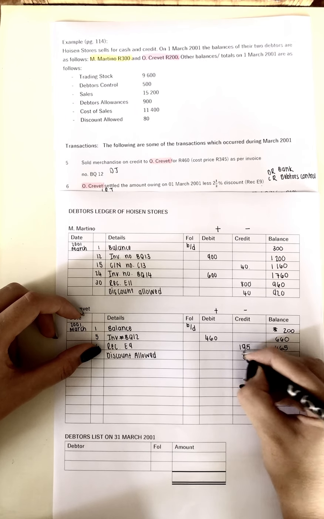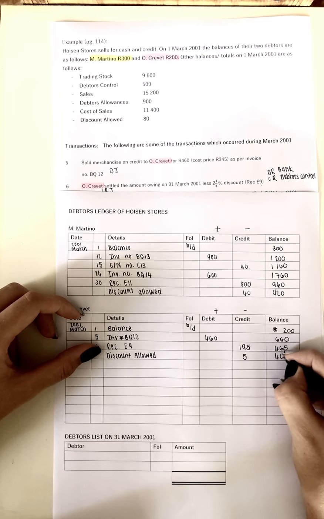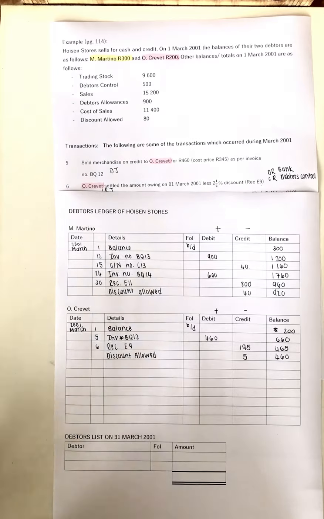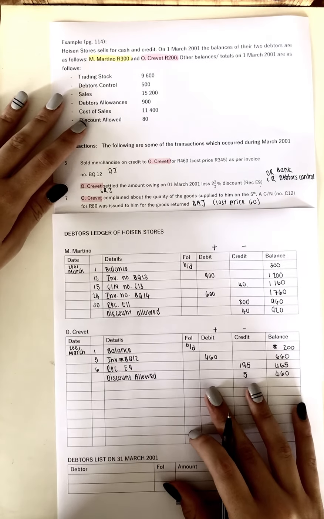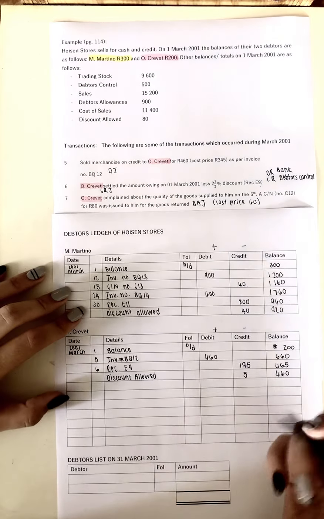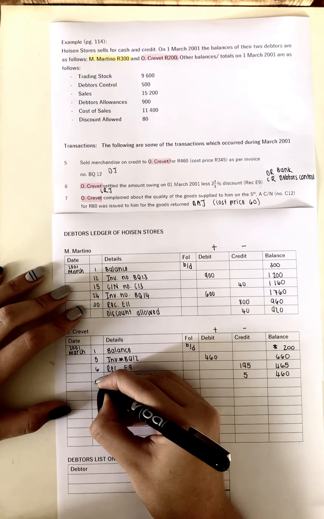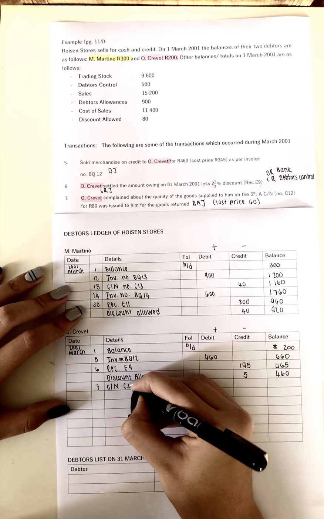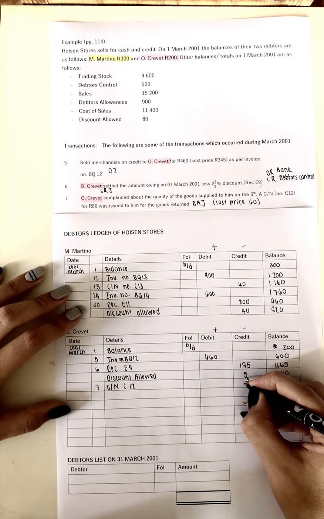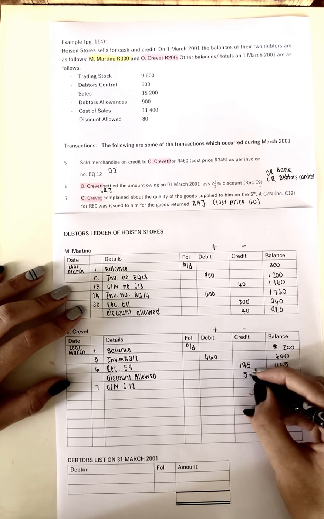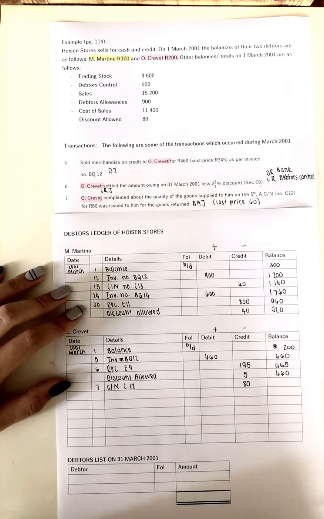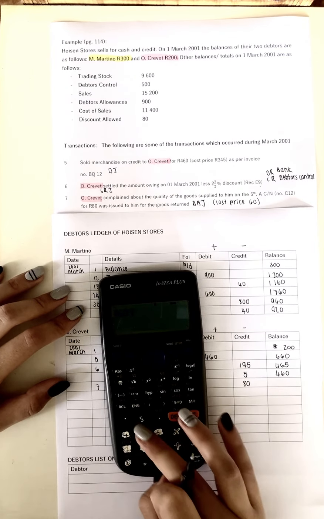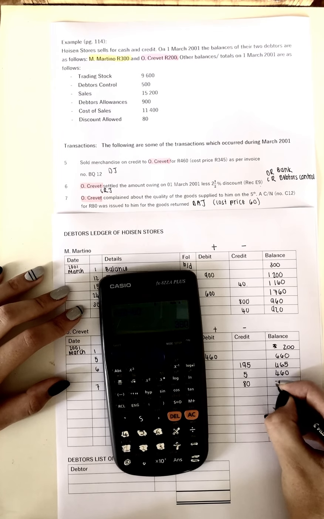So minus 5 Rand further, so this gives us 460. Okay, so now the next thing that credit does is he complained about goods and he returned it. So this would issue a credit note on the 7th, credit note C12. Okay, this decreased his amount because he doesn't owe us for those goods anymore, 80 Rand. Okay, so 460 minus 80 gives us 380.